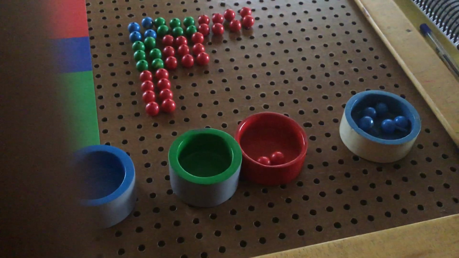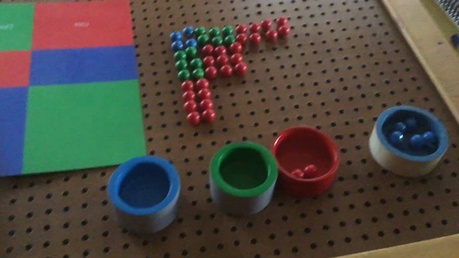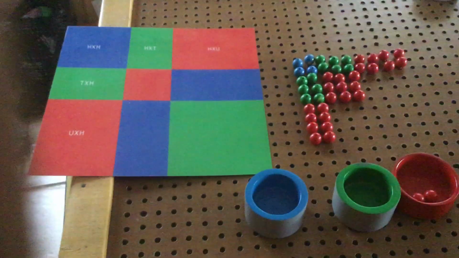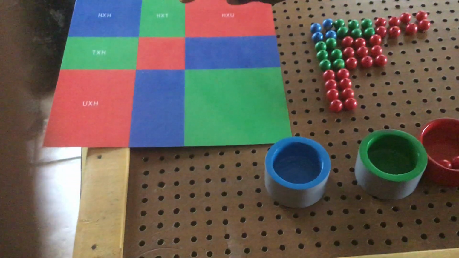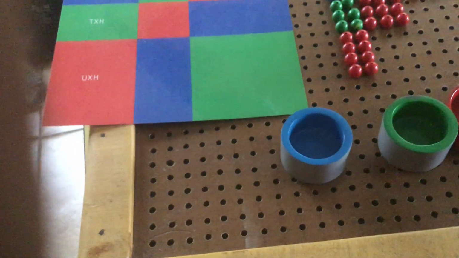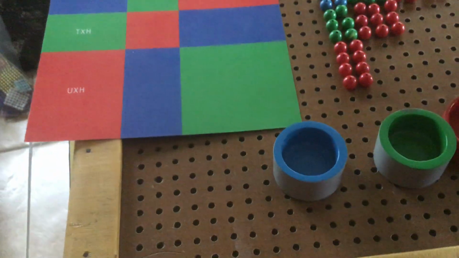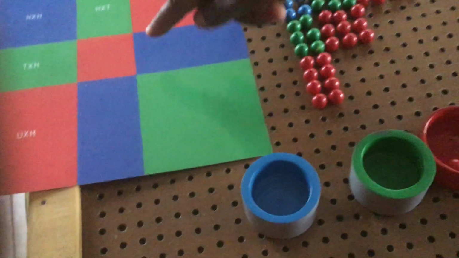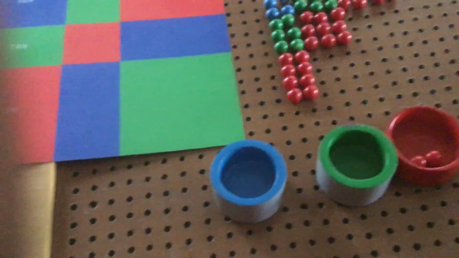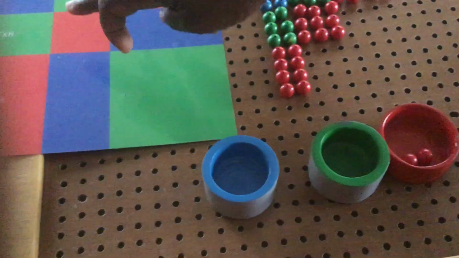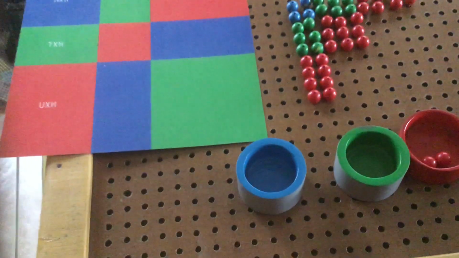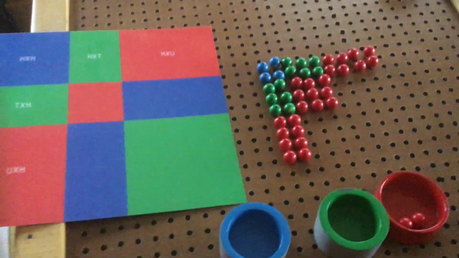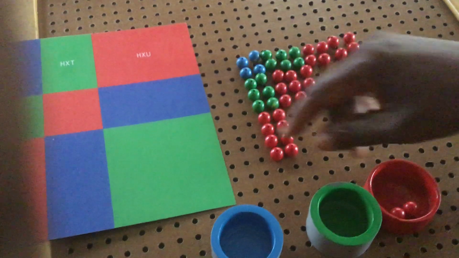So from what we can see, on the guide square, we are going to use these tens to build a rectangle here and another rectangle here by the square, the second square in the diagonal. So let's go ahead and build our rectangle with our tens.